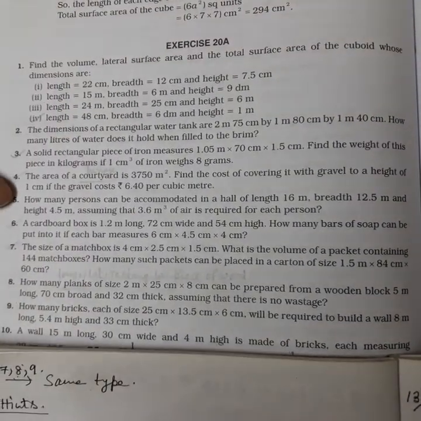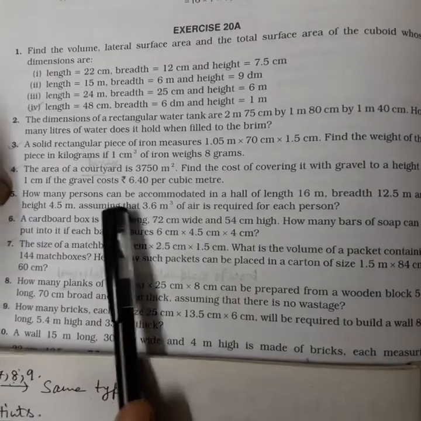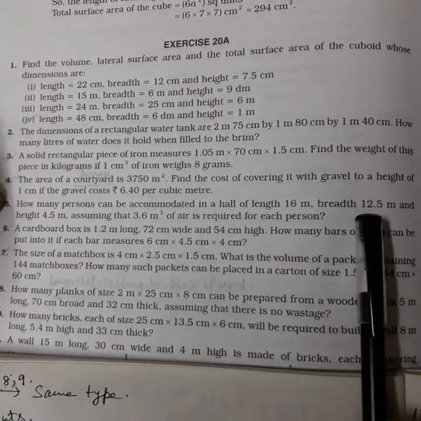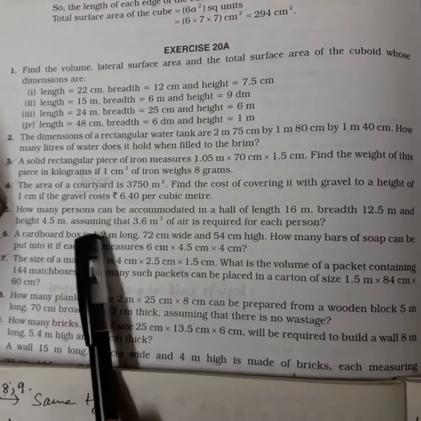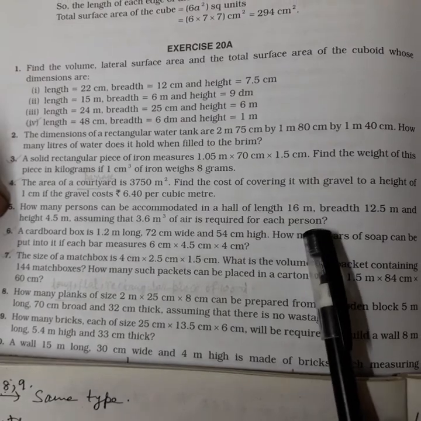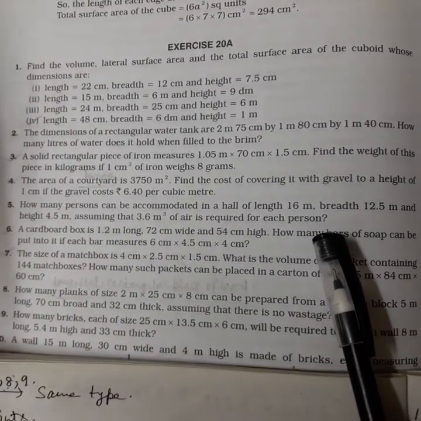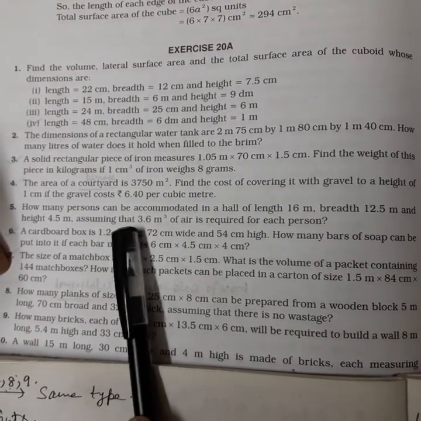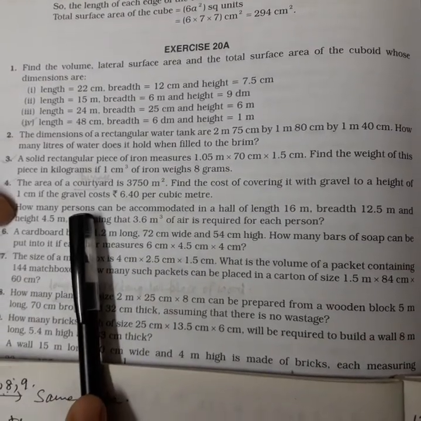So here in question number 5 I have given the hints. Read the question. How many persons can be accommodated in a hall of length this, breadth this and height this? That means for the hall, length, breadth, height is given. Assuming that 3.6 meter cube of air is required for each person. So for one person the air needed is 3.6 meter cube. Here how many persons you have to find.